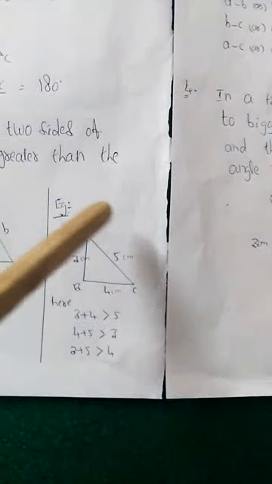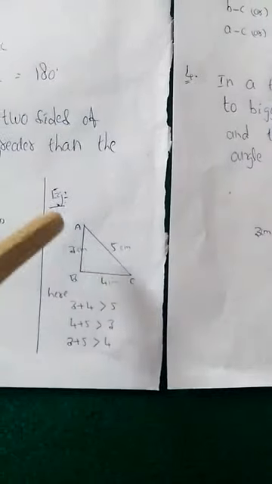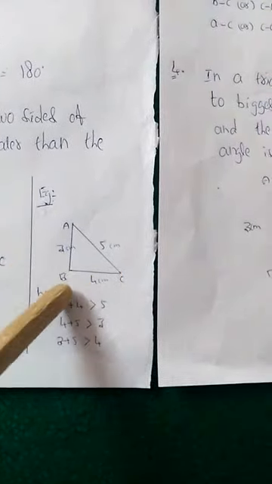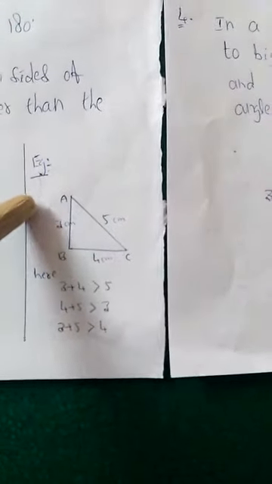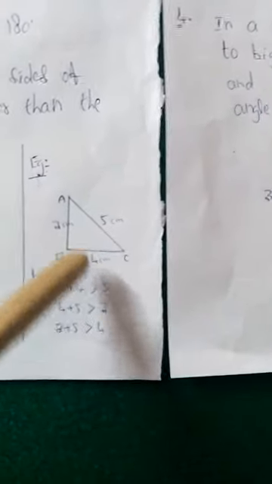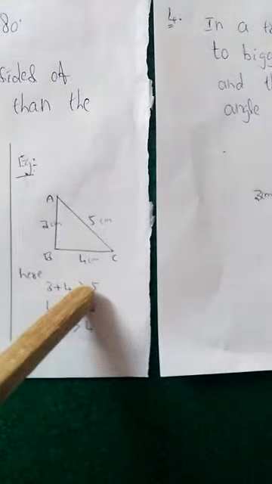We'll see one example here. One triangle I have taken. The sides of this triangle are 3 centimeter, 4 centimeter, 5 centimeter. Add any two sides, you will see the sum is clearly greater than the third side. That means 3 plus 4. How much? 7. 7 is greater than 5. So 3 plus 4 is greater than 5.